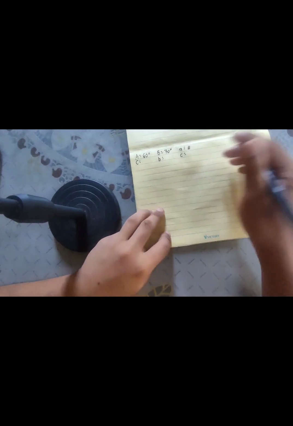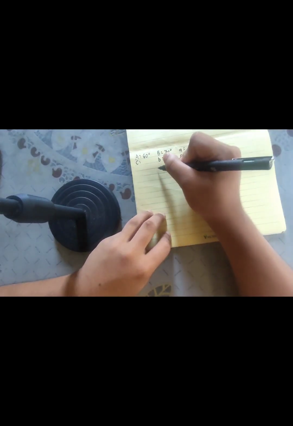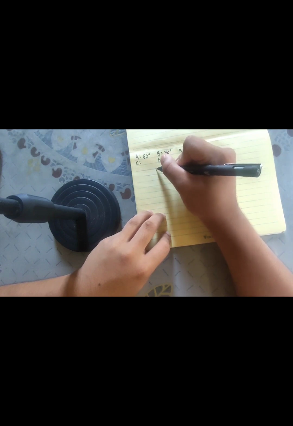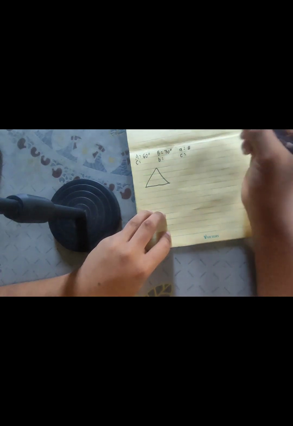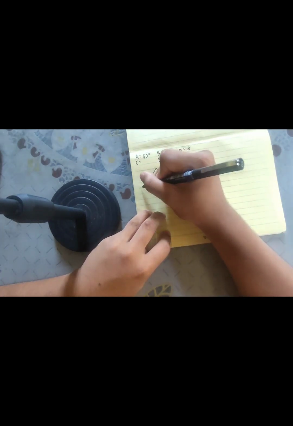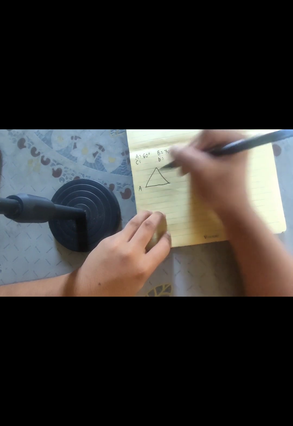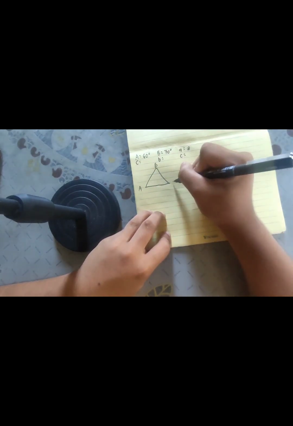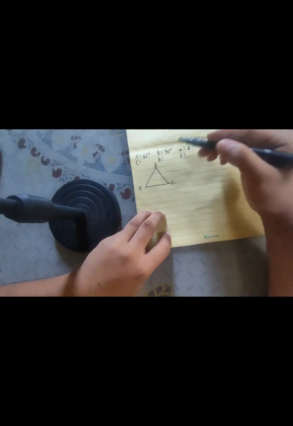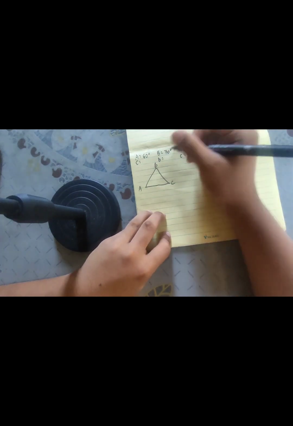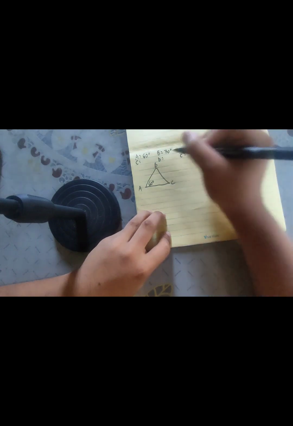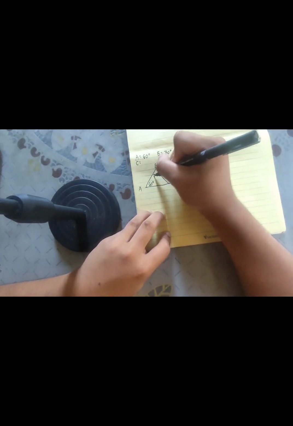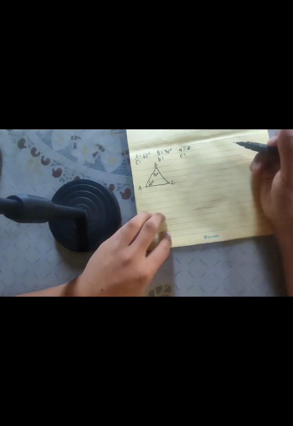So we're gonna write it on the triangle. So we have a triangle. As I said here, this is the angle A, angle B, and angle C. In angle A we have 60 degrees. In angle B we have 70 degrees.